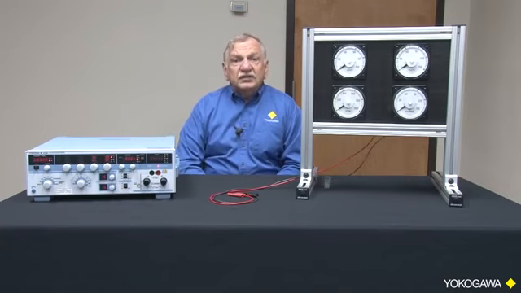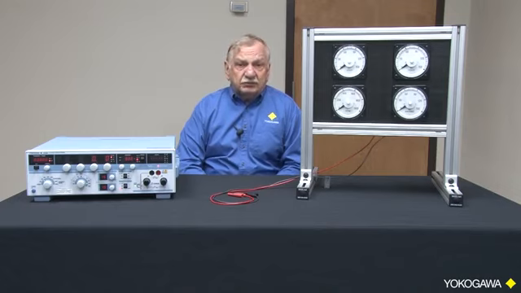Today I will show you how to test AC panel meters using an AC voltage and current standard. There are two important functions to test when verifying an AC panel meter. One test verifies the deviation of the actual reading, in other words, the accuracy. The second test is to verify the smooth movement of the indicator.